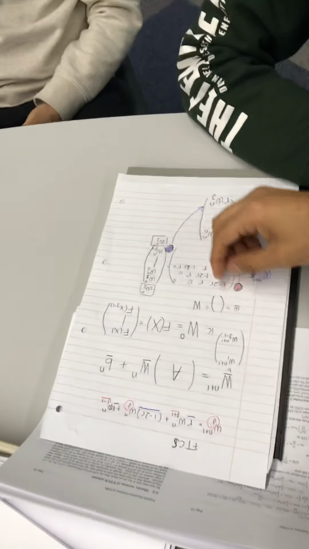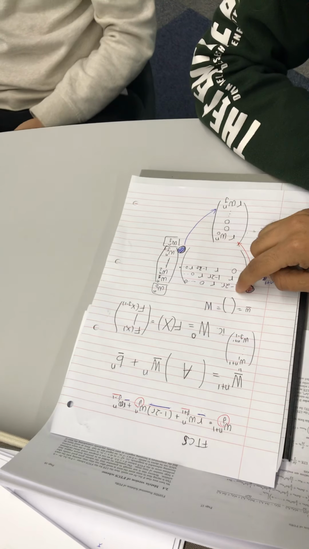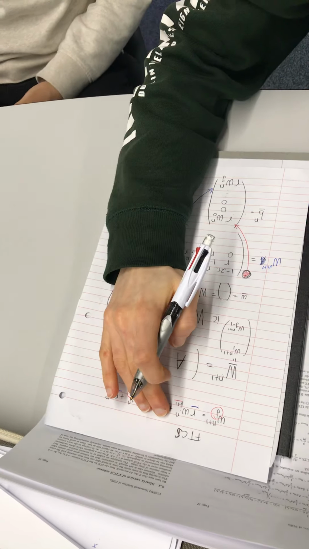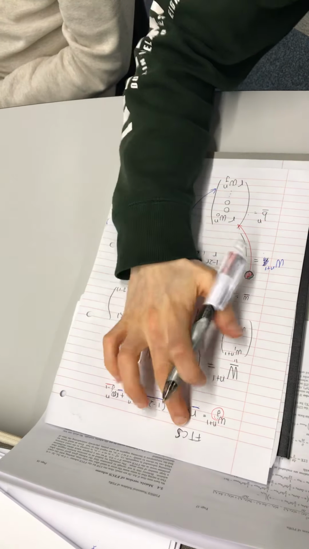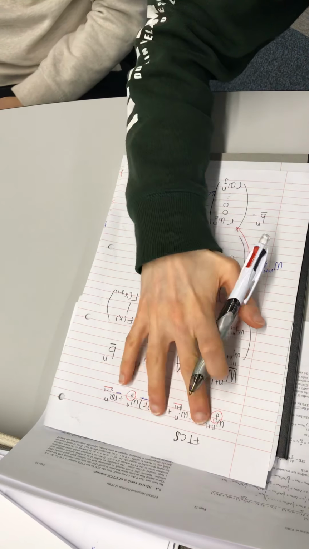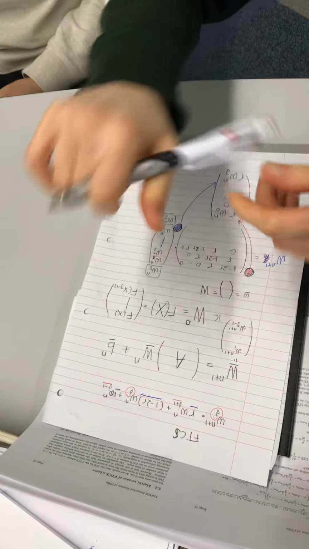Sorry, I don't understand. How do they get this 1 minus 2r? Oh yeah. When you bring this 1 minus 2r in here, that's it. Yeah, this is because this one is here. And then this is because these ones are here. It's like the coefficients.